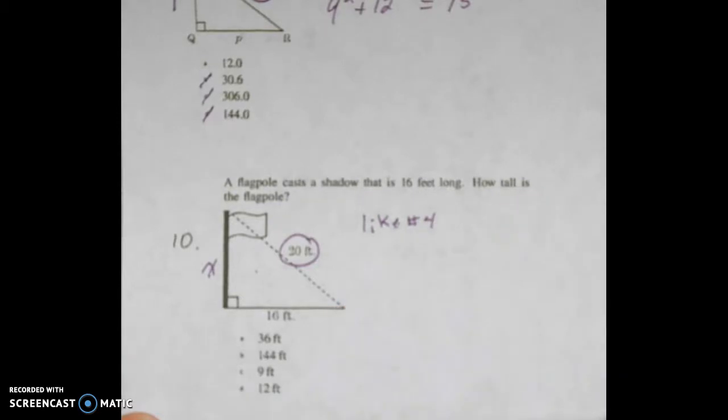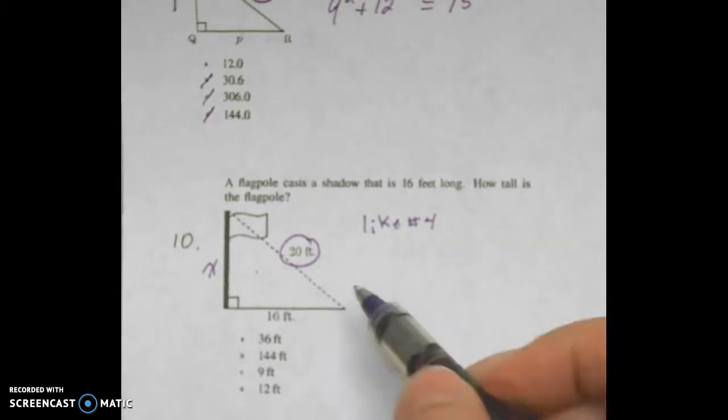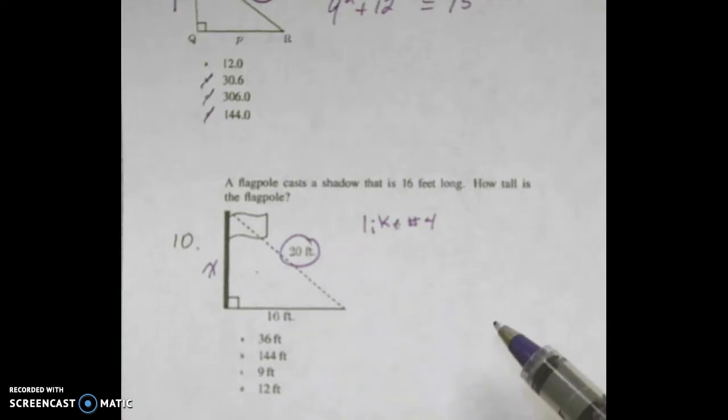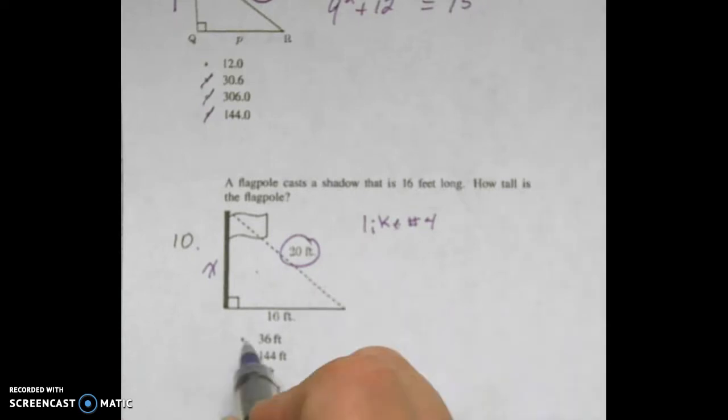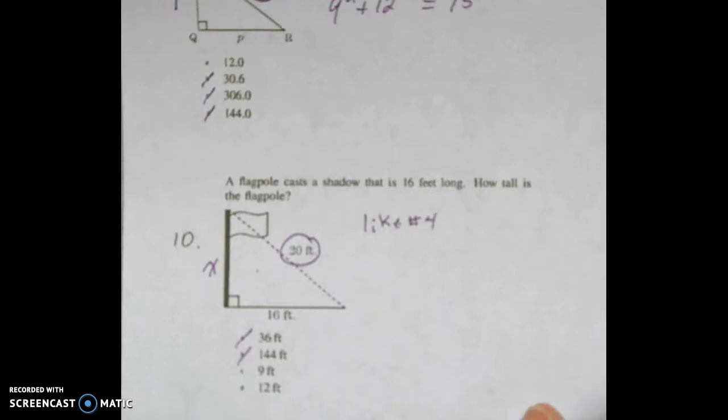And you're going to work it out the same way. You're going to look for a number that's going to be smaller than the 20. 20's got to be my biggest side, so you can eliminate the 36 feet and the 144 feet. And when you're working out the problem, you should be able to come up with that correct answer. The problem I want to take a look at with you is problem number 11, because it's a little bit different than these other problems.